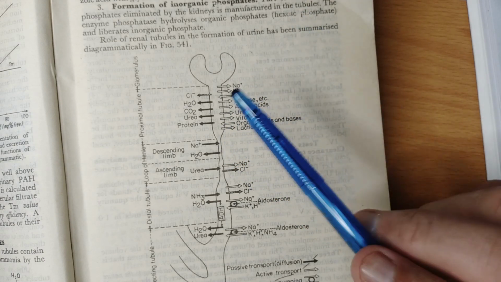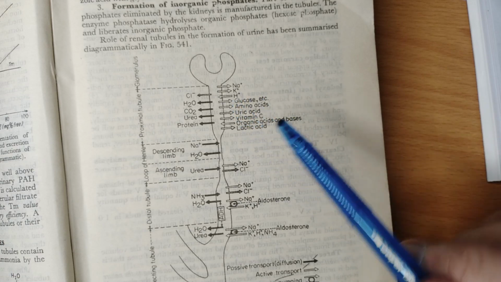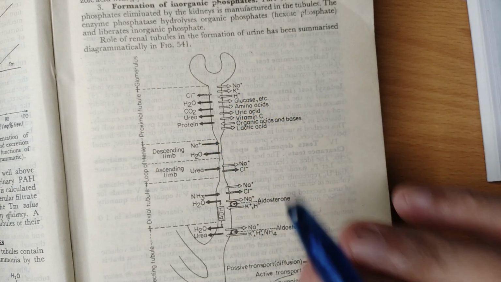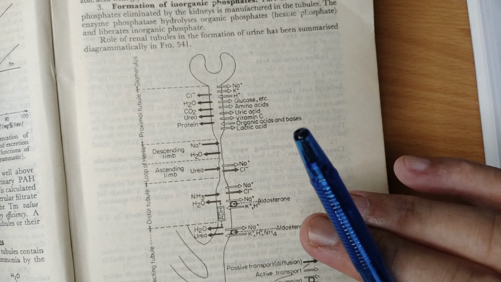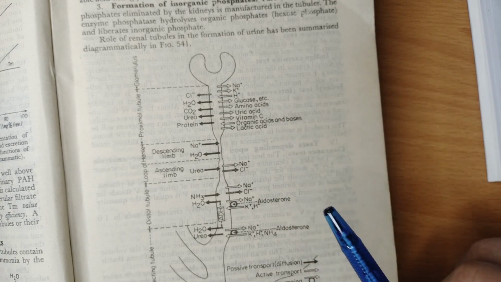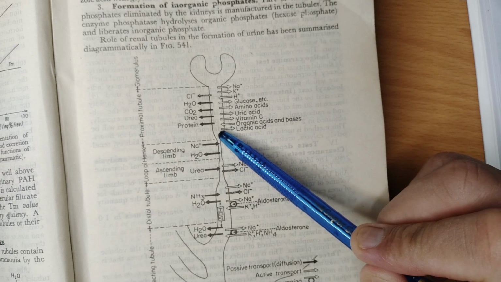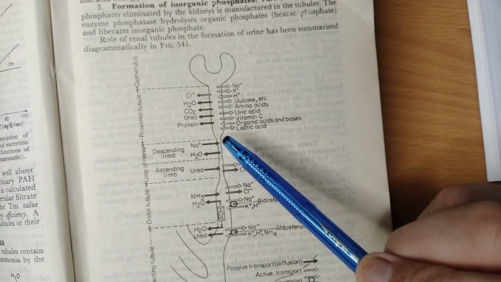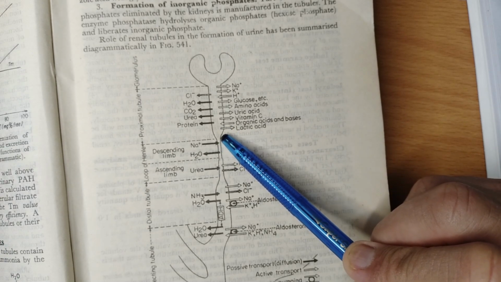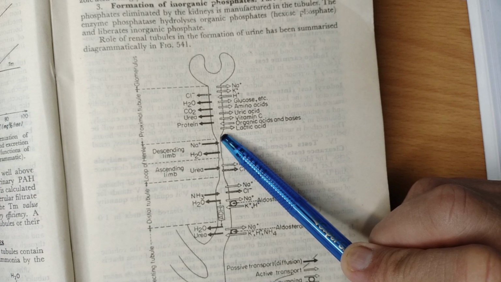Normal osmolarity of plasma is 280 milliosmoles per liter, which is maintained by the kidney's ability to excrete water and sodium. The proximal convoluted tubule has high permeability to water. About 2/3 or 7/8 of the water of the glomerular filtrate is reabsorbed in the proximal convoluted tubule.